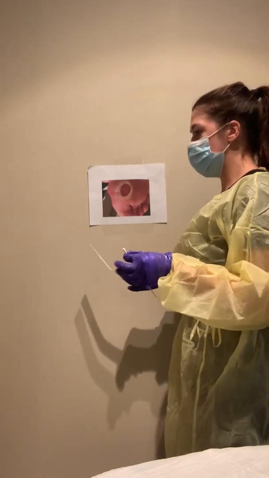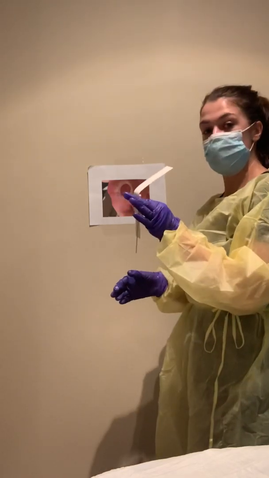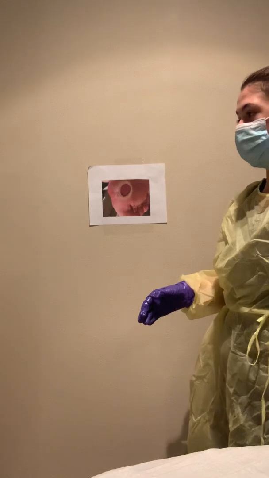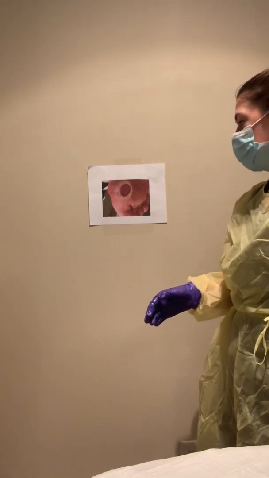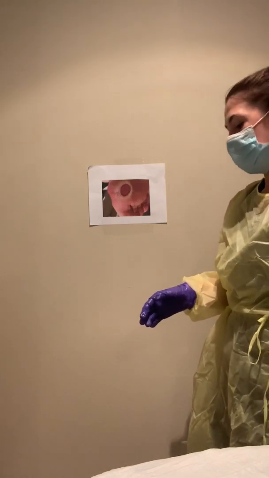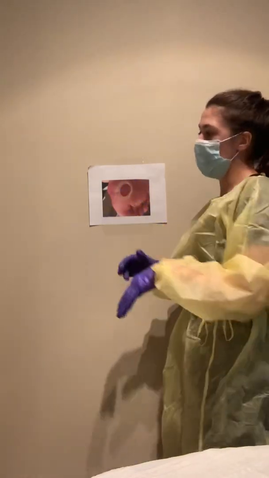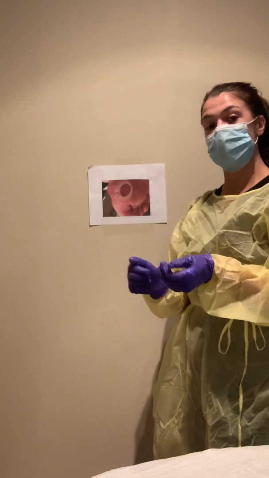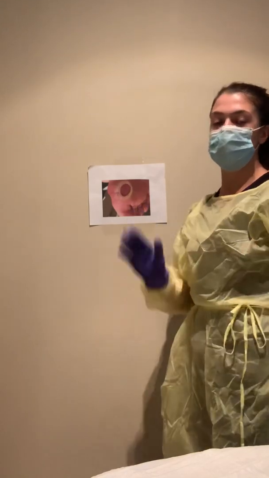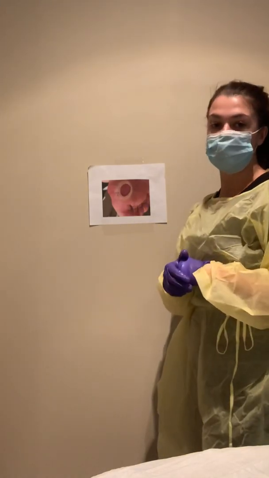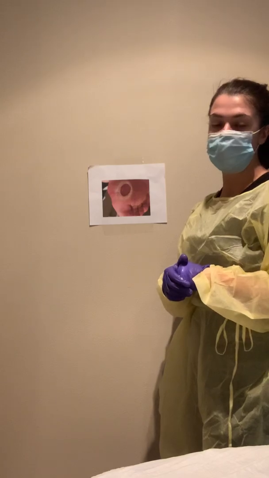And from this point on, I'm going to go ahead and throw my ruler and cotton tip applicator away. I can go ahead and get the dressing and reapply the dressing here. And then I'll go ahead and doff, hand sanitize, and make sure I throw everything away in my clean field to complete my wound measurement and assessment today.